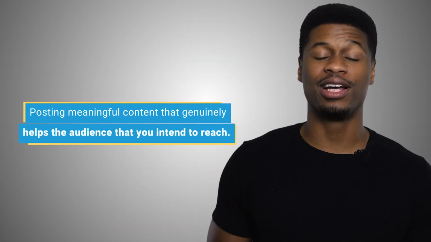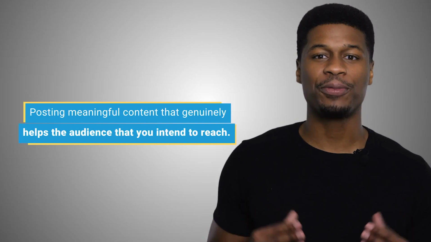Social media management is more than just posting a picture to your Instagram page. It's about posting meaningful content that genuinely helps the audience that you intend to reach. When done correctly, it takes your customers' deepest desires and helps them reach them post by post. When done incorrectly, it looks a little like this.